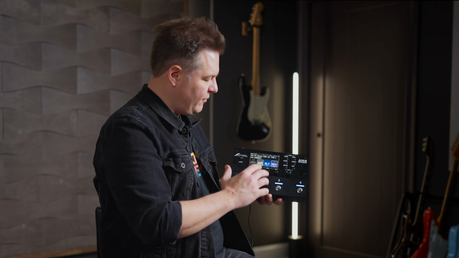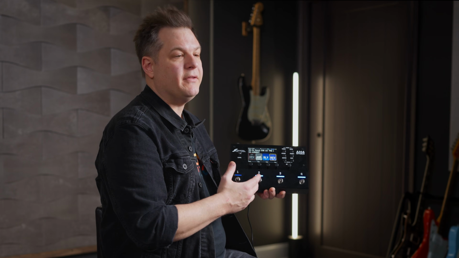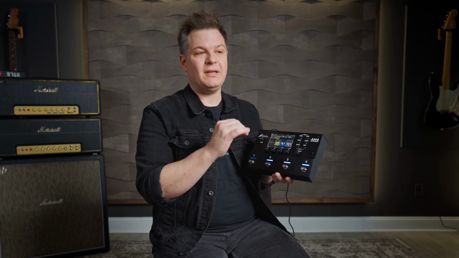And I'll talk more about this at the end when I talk about the pricing and who this is for and things like that. But the quality of the delays and reverbs on this unit, I believe that this thing hangs with anything I've tried as far as Eventide, Strymon, that kind of stuff.